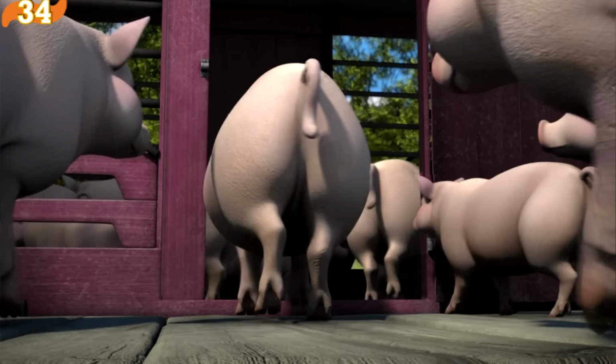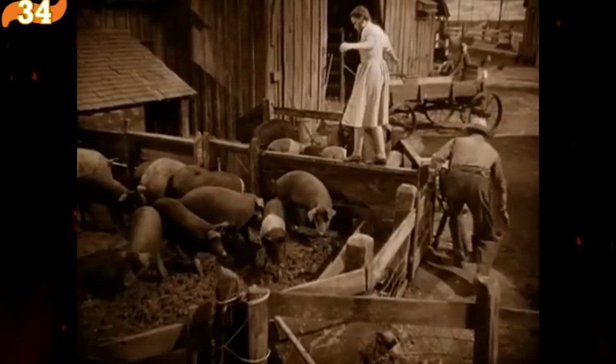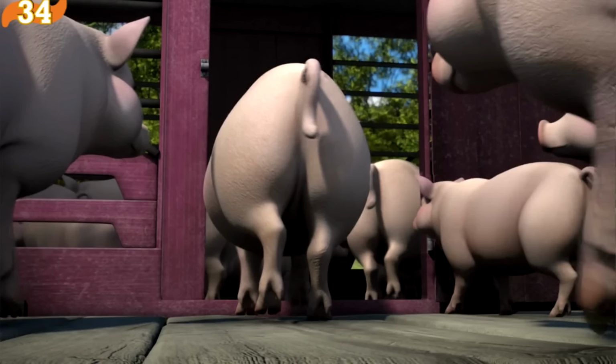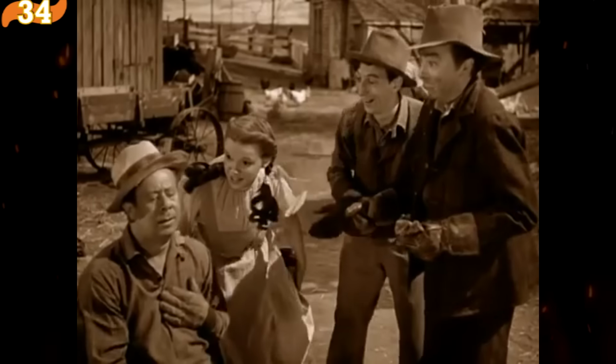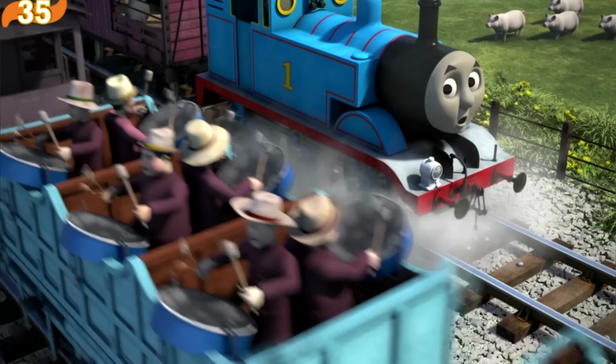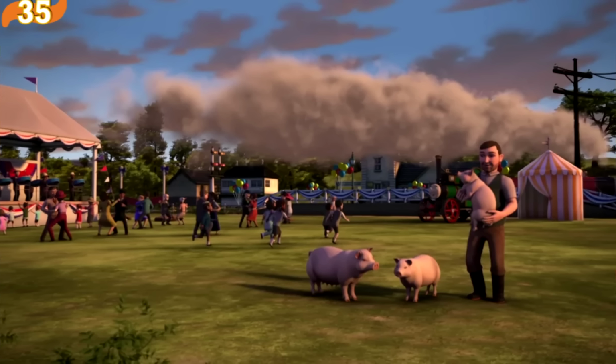This might also be a reference to The Wizard of Oz, because at the start of the movie, Dorothy actually falls into the pigs, while here, Thomas collects the pigs. I'll talk more about the parallels to The Wizard of Oz later in the video. The music that the band plays here is a rendition of Somebody Has to Be the Favourite, and they also appear at the end of the special alongside Trevor and the pigs.